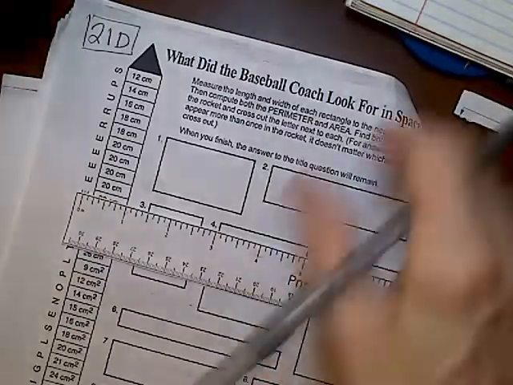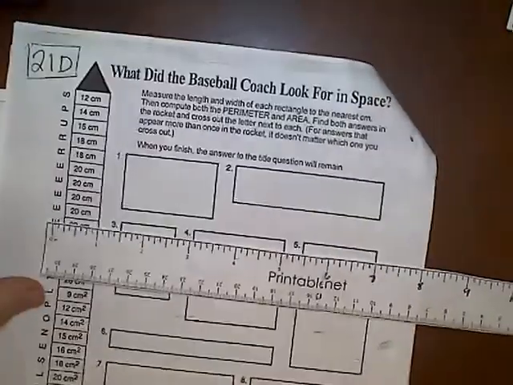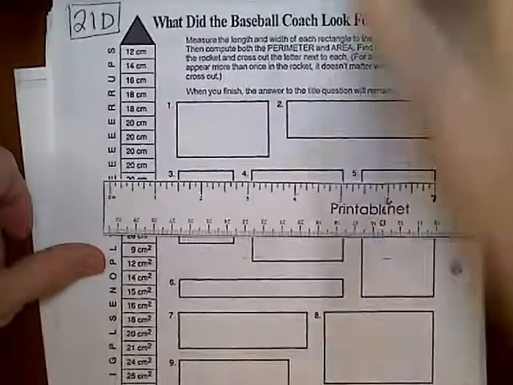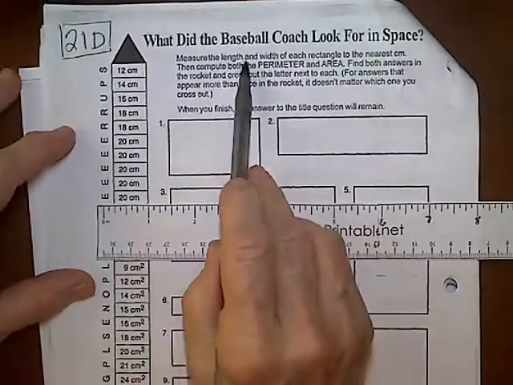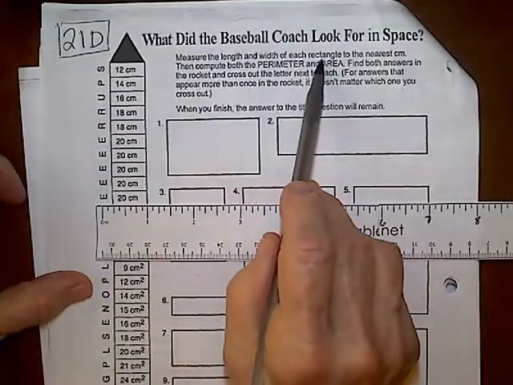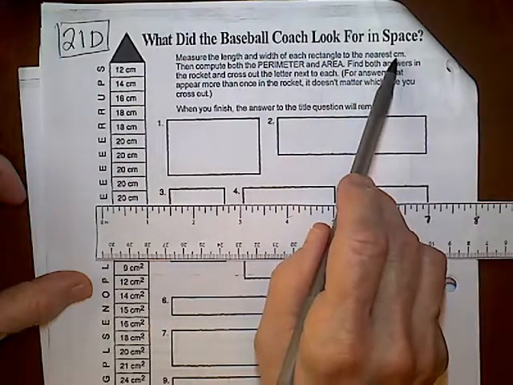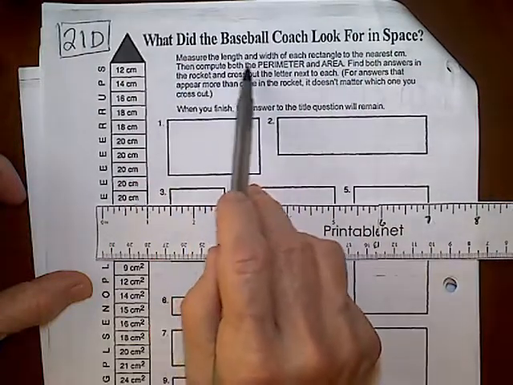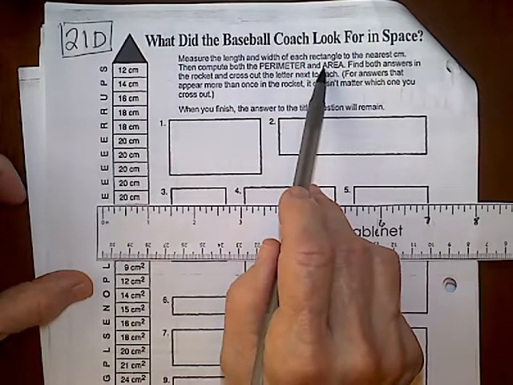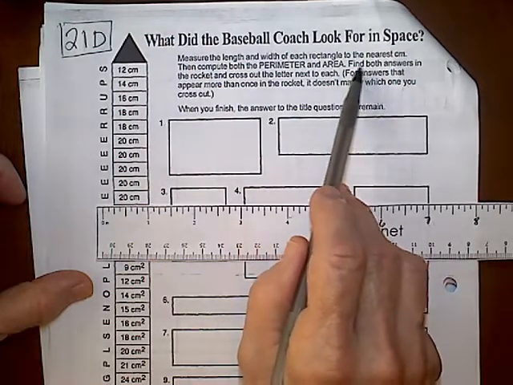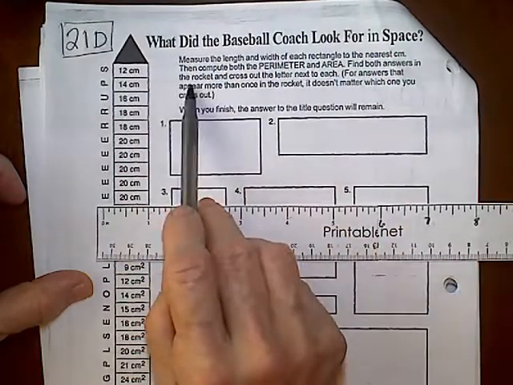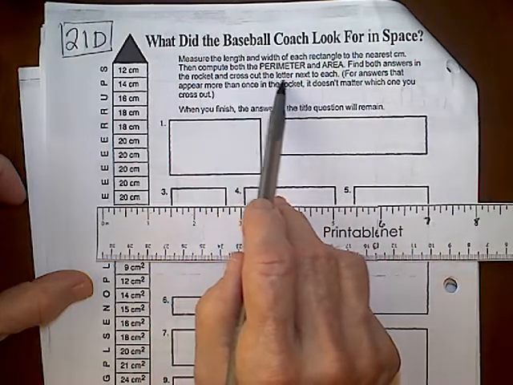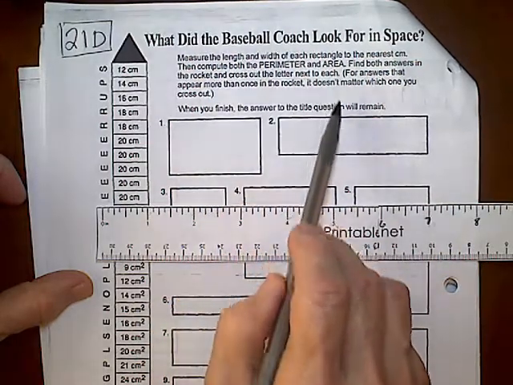And what you're going to be doing, I love this little puzzle, I like this one, is measure the length and width of each rectangle to the nearest centimeter. Then you are going to find the perimeter and the area. Find both answers in the rocket and cross the letter out next to each.